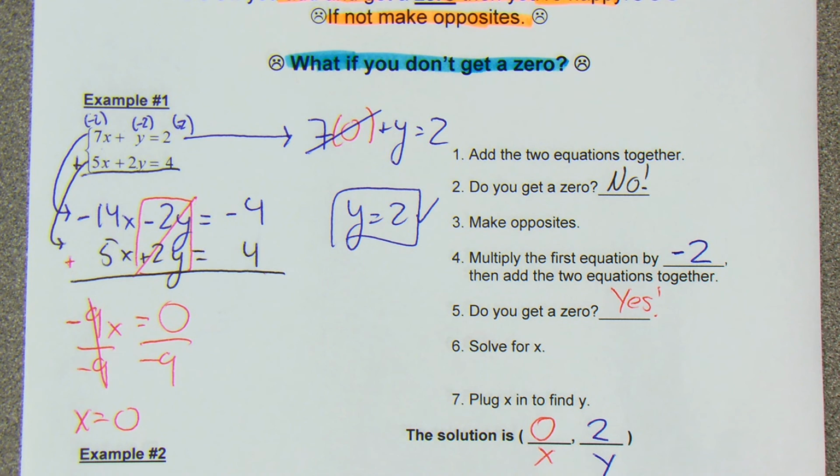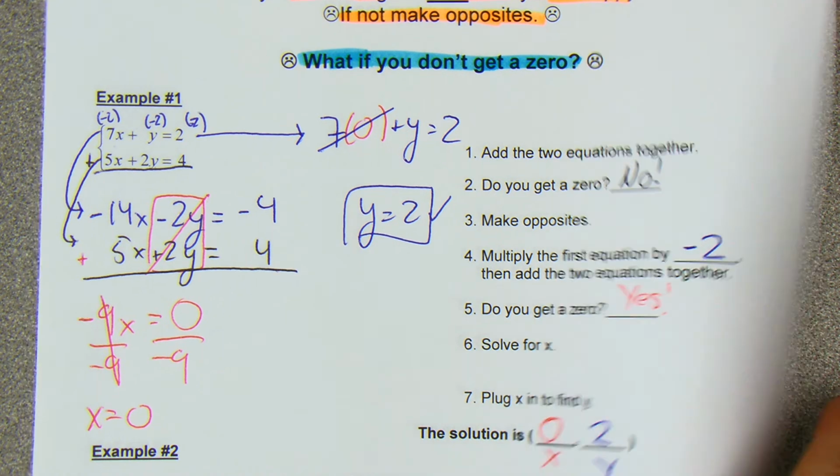If you have not watched the first video, please go back and do that now, as we went over everything in the first example. Okay, so now we're going to take a look at example 2.